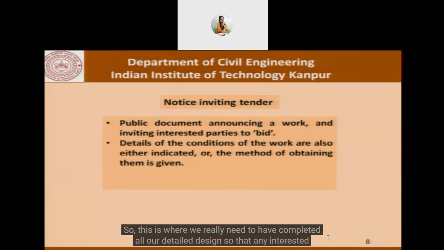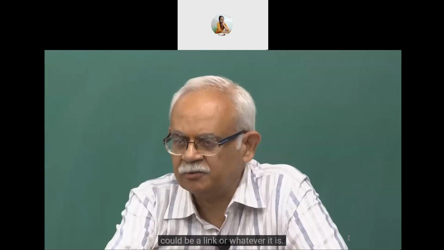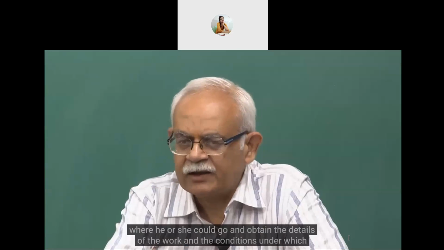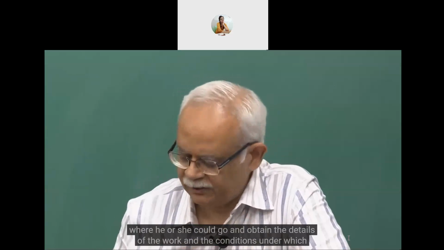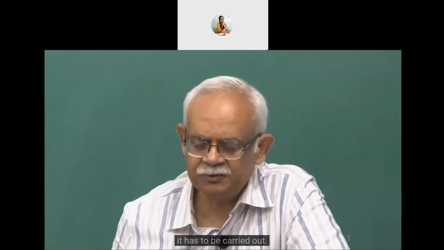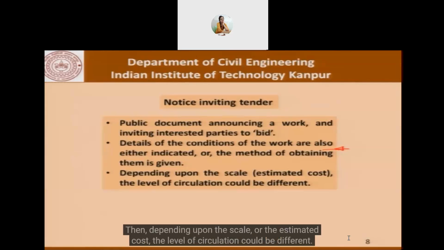So this is where we really need to have completed all our detailed design and everything, so that any interested bidder can either look at that document, or there is a place, it could be a website, it could be a link or whatever it is. He could go there and obtain the details of the work and the conditions under which it has to be carried out. Then, depending upon the scale or the estimated cost, the level of circulation could be different.